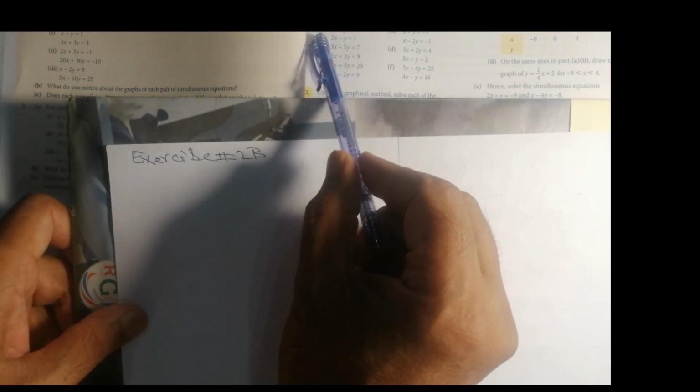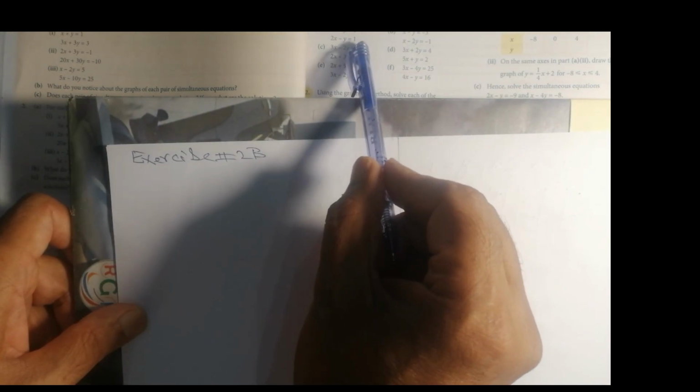What are simultaneous equations? So we have a set of two equations, for example in part A. A set of two or more equations is called simultaneous equations. Here we need to solve the simultaneous equations.